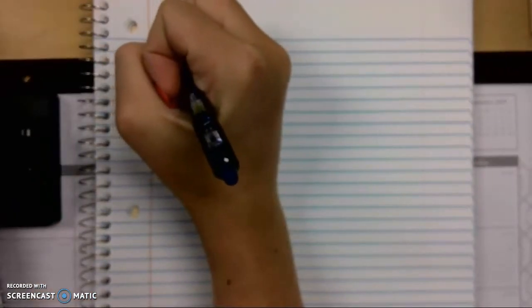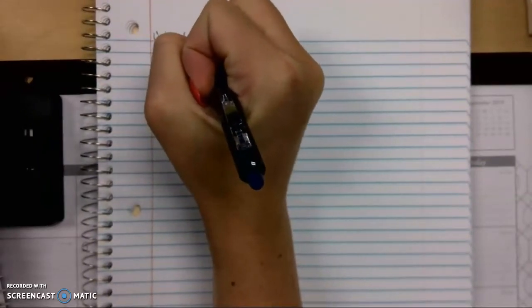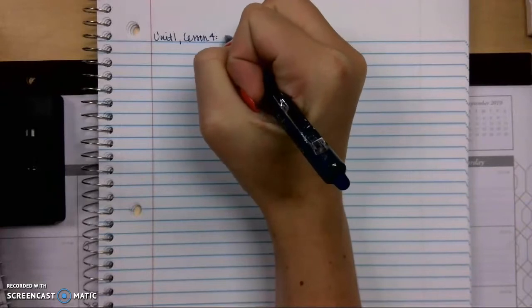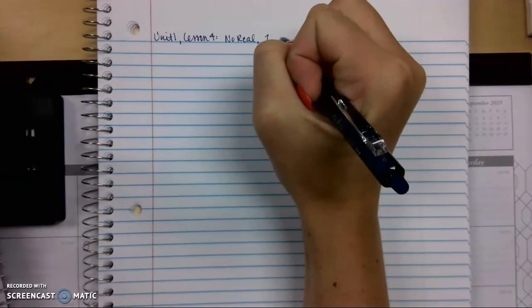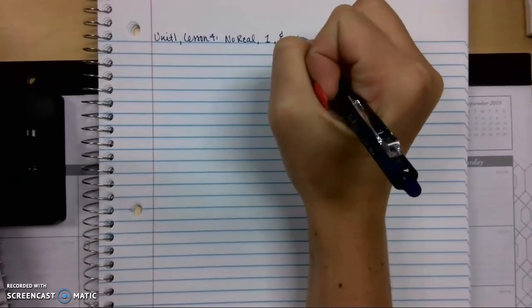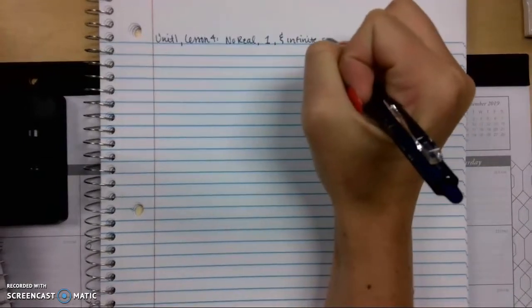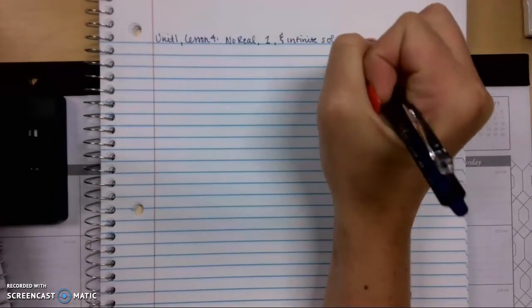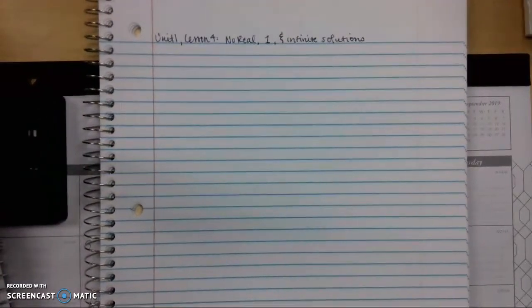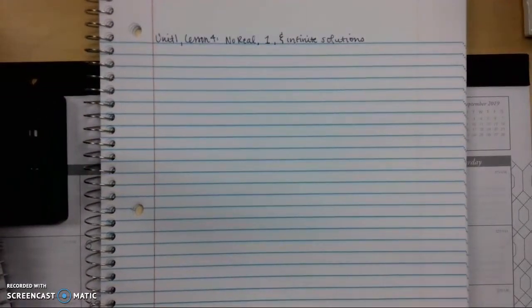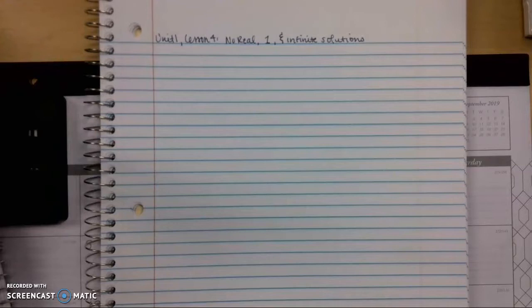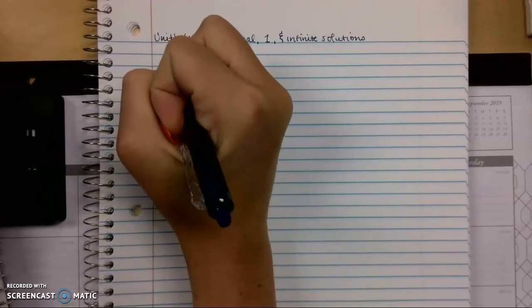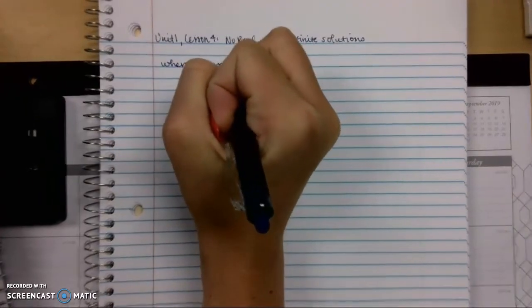Alrighty. Unit 1, Lesson 4. We're looking at no real, one, and infinite solutions. So these are going to apply when we have variables on both sides. So when solving equations, it is possible for the variables to cancel out when they're on both sides.